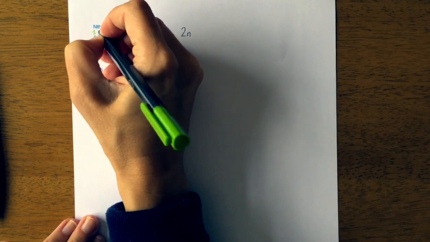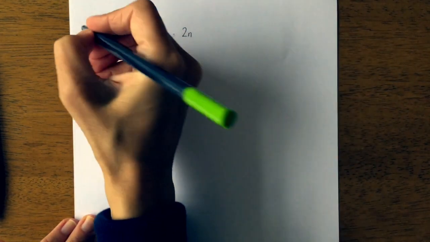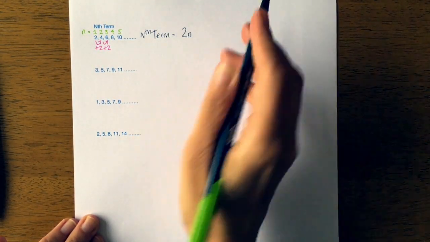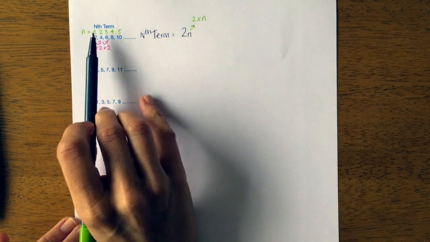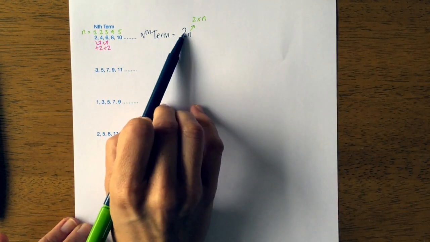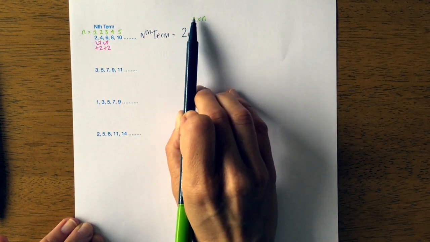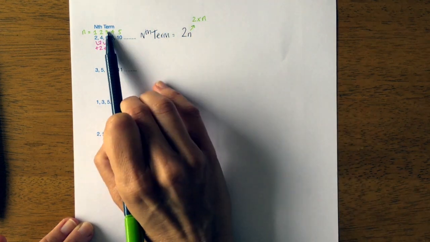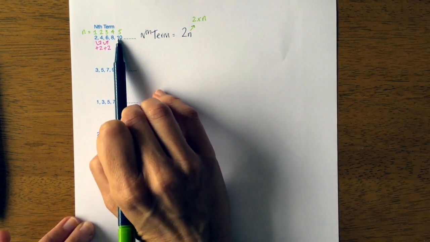So if I show you in green, these are the term numbers. So these are our n's. If I replaced n here, this means 2 times n. So for the first one, it would be 2 times 1, which is 2. For the second one, it would be 2 times 2, which is 4. 2 times 3 is 6, 2 times 4 is 8, 2 times 5 is 10, and so on.